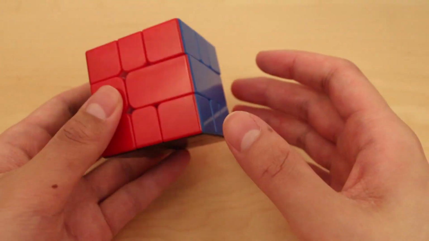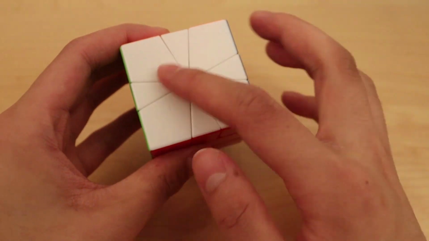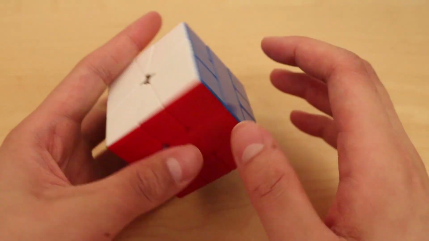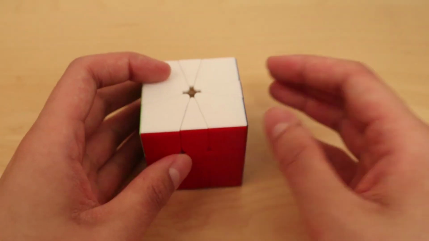Also, a quick note before I start the video: I use white top and black bottom, so you have to adjust for the CO and EO for all the cases. I always use white top and black bottom, so you have to remember that during the video, because I know this is a pretty unconventional color scheme.